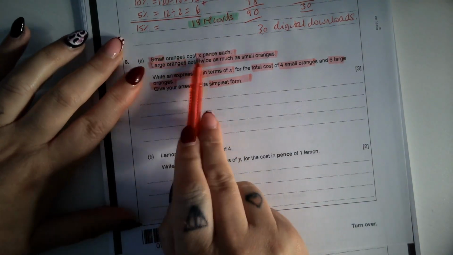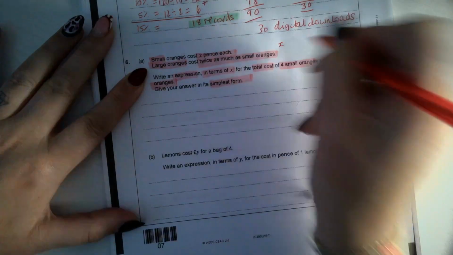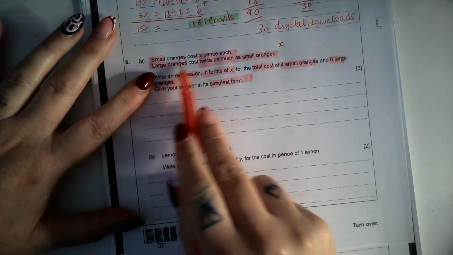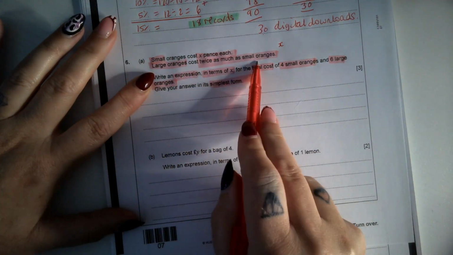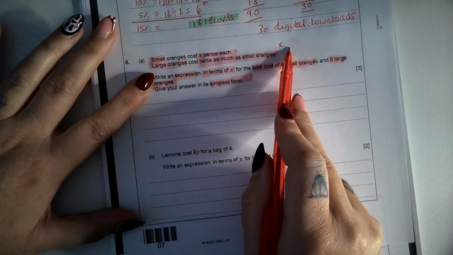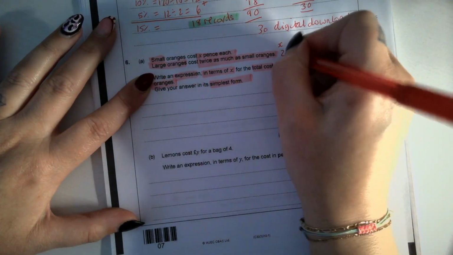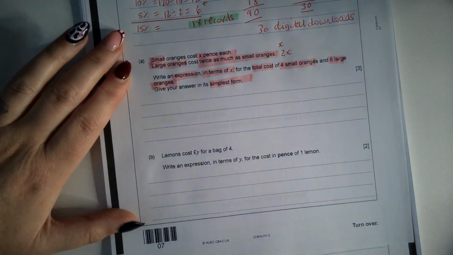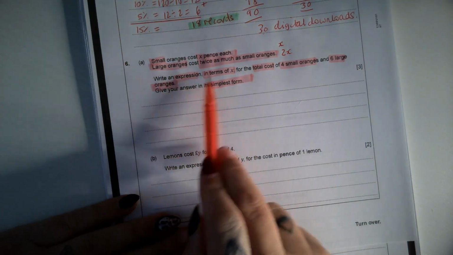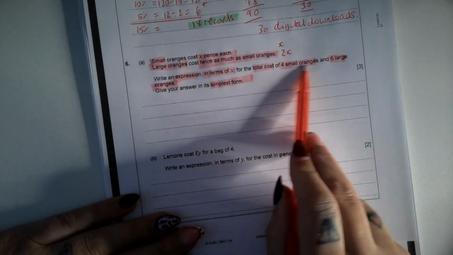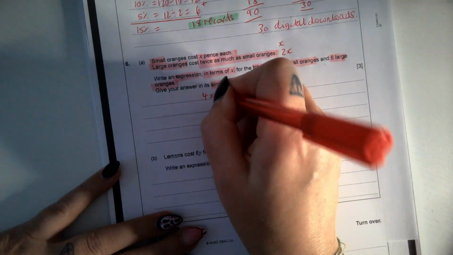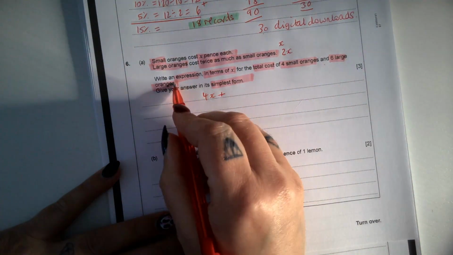Okay, so small ones cost x. That's handy. Large ones cost twice as much as small ones. So small ones cost x, large ones must cost 2x. Okay, so now we want an expression in terms of x for the total cost of 4 small oranges. So 4 lots of x. So 4 times x and so plus 6 large oranges.